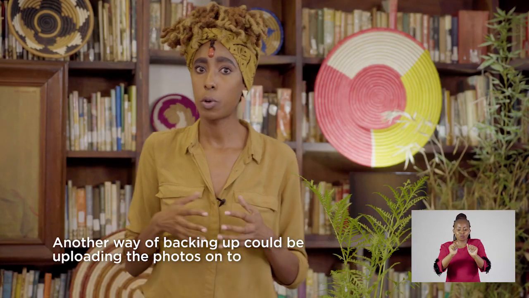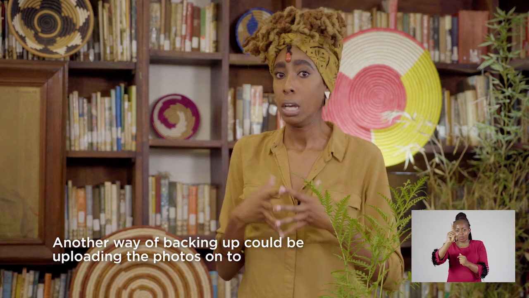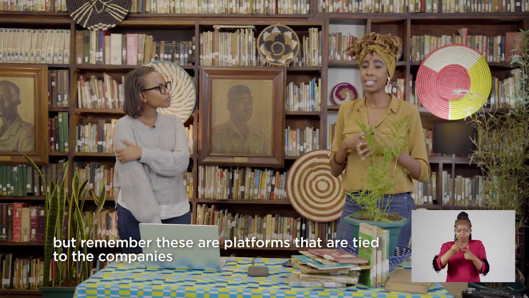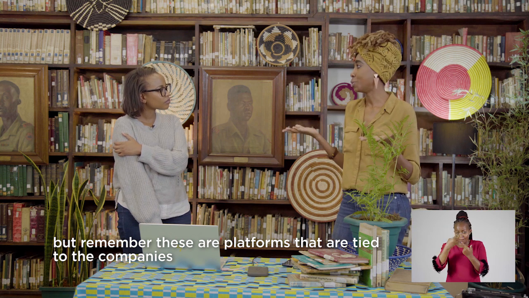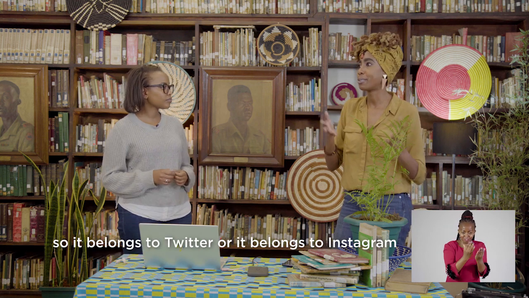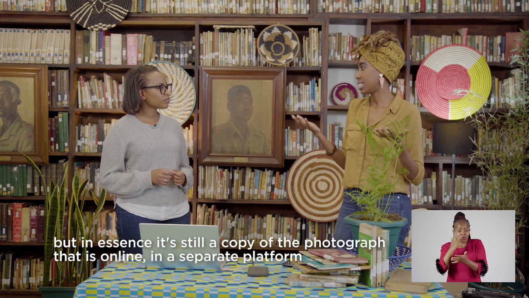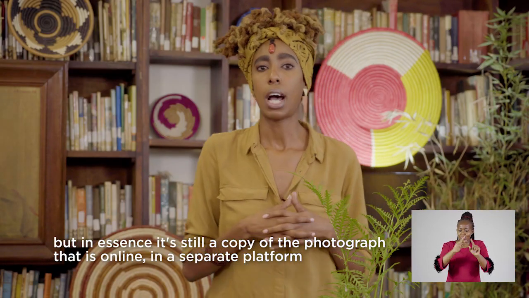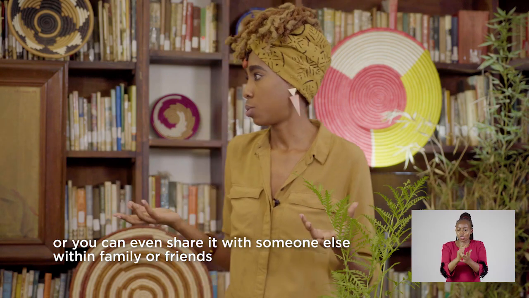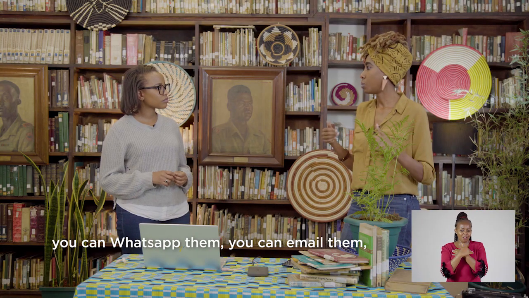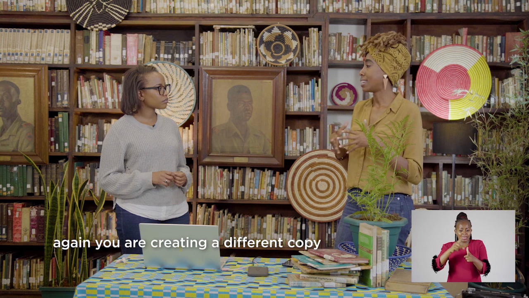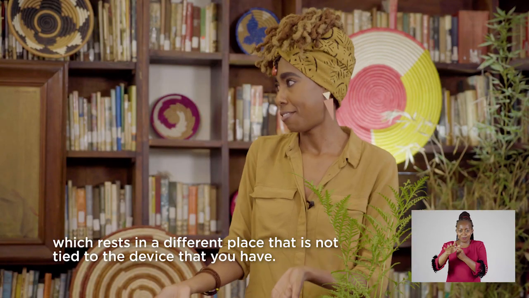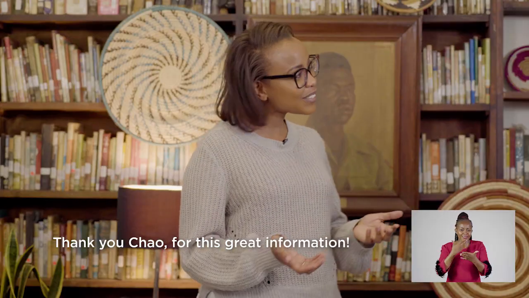Another way of backing up could be uploading the photos onto Instagram, Google Drive, Dropbox. But remember, these are platforms that are tied to the company. So this belongs to Twitter, it belongs to Instagram. But in essence, it's still a copy of the photograph that is online in a separate platform. Or you can even share it with someone else within your family or friends. You can WhatsApp them, you can email them. Again, you're creating a different copy which rests in a different place that's not tied to the device that you have.